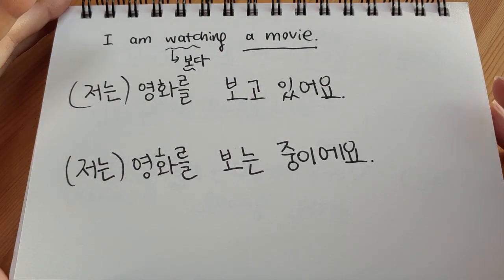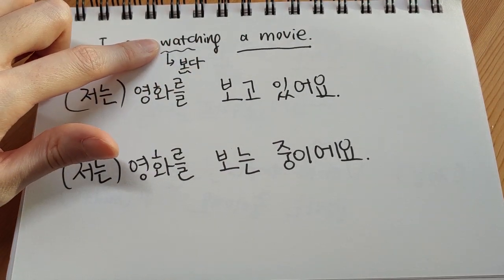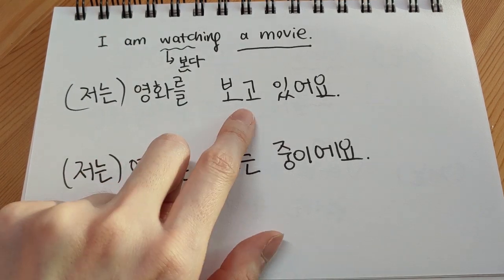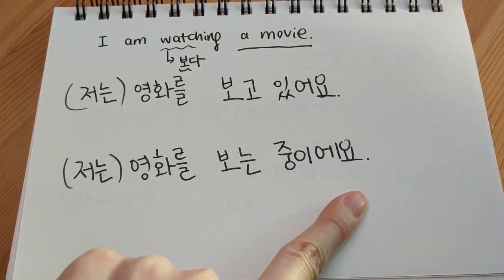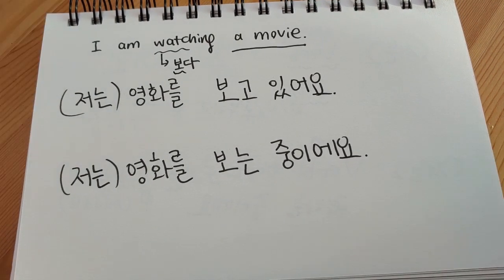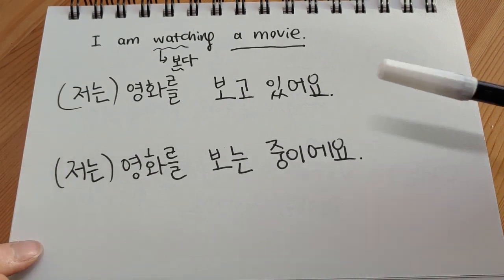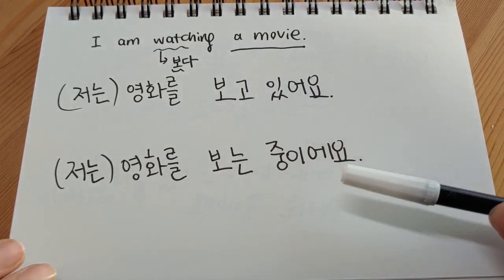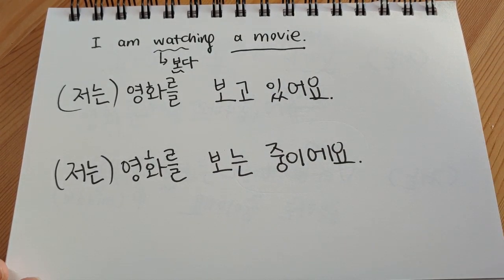So this is quite easy, right? If you know what verb to use, then you can just take the stem out and then mix it with 고 있어요 or 는 중이에요. So this is not really difficult. So let's practice with more verbs. And let's start with 고 있어요, and then we'll move on to 는 중이에요. So there's a reason why we're doing them separately.